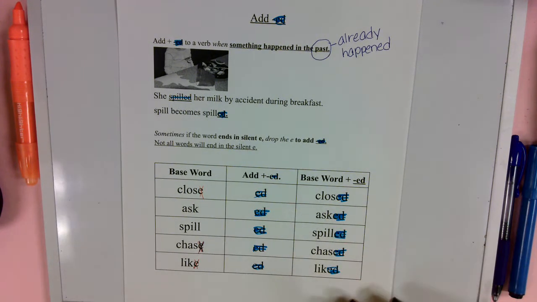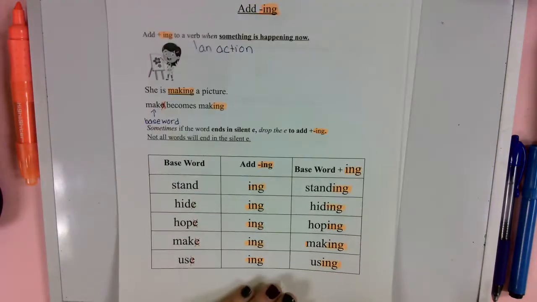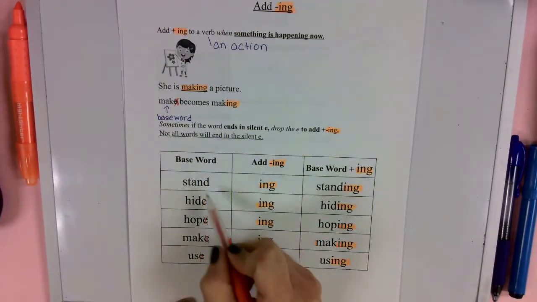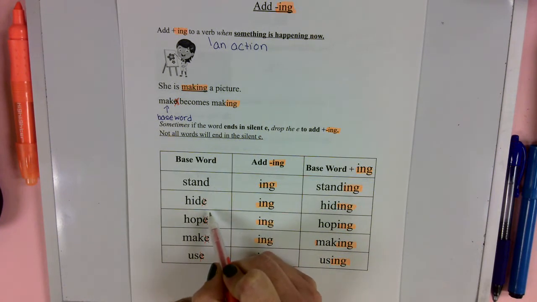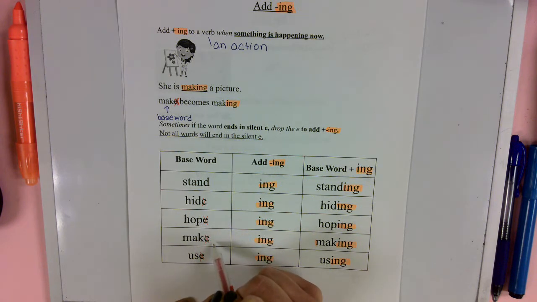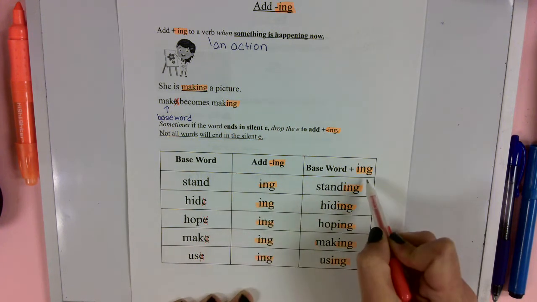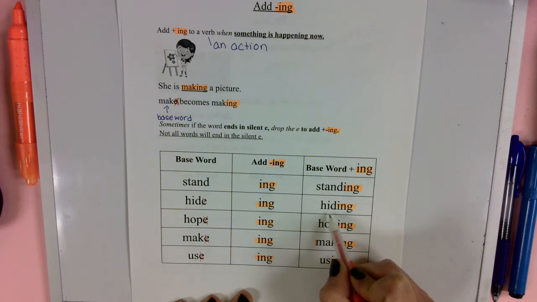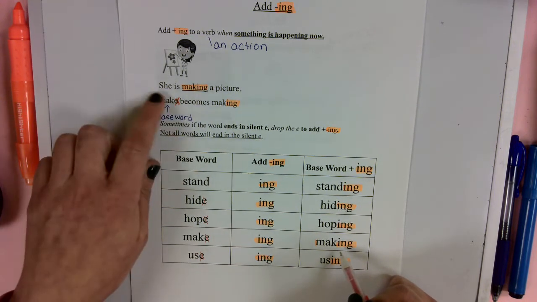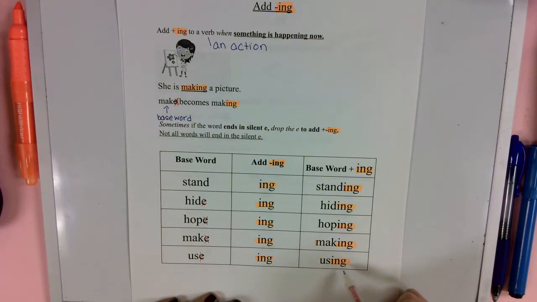Great job. I'm going to show the ing. Let's go over these words. So we'll do the base word. Stand, hide, hope, make, use. Now let's practice saying it with that ing ending. Standing, hiding, hoping, making, using.